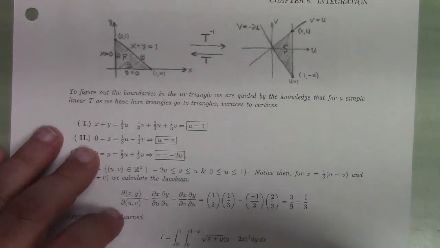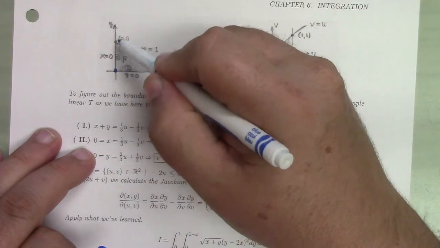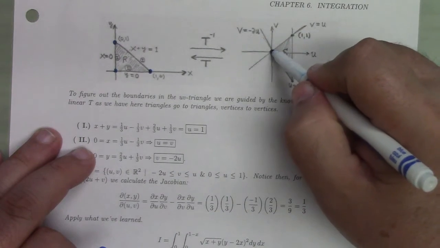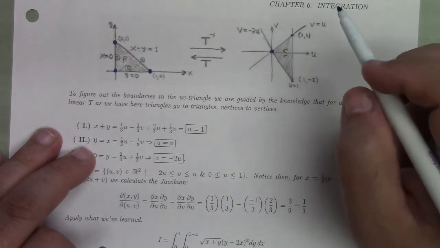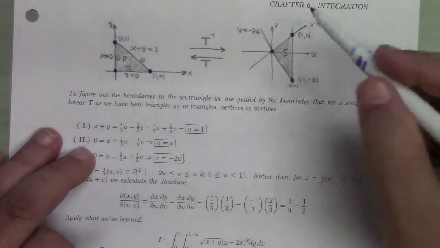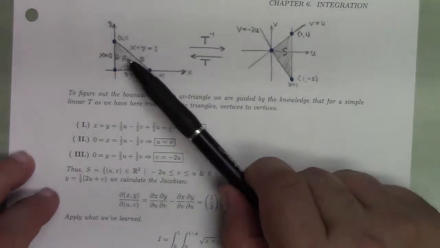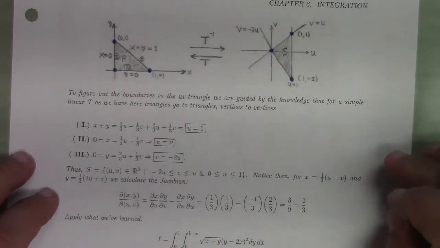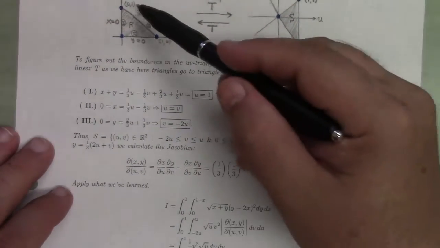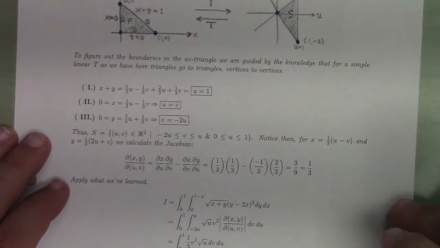So you could have just moved these points under the transformation, and I don't know which one went to where, but connect the dots and that would get it for you. So this triangle maps to that triangle under the transformation, and I actually went ahead and transformed the equations of the boundary as well.